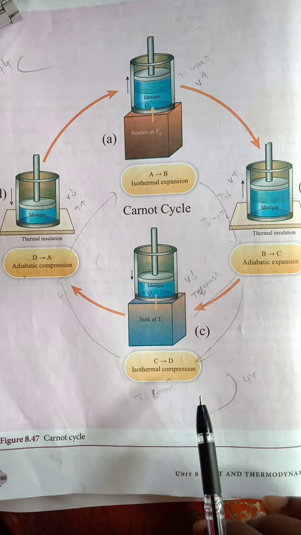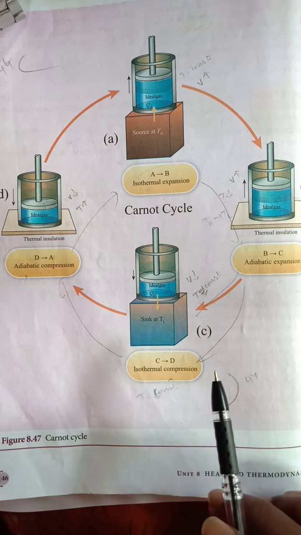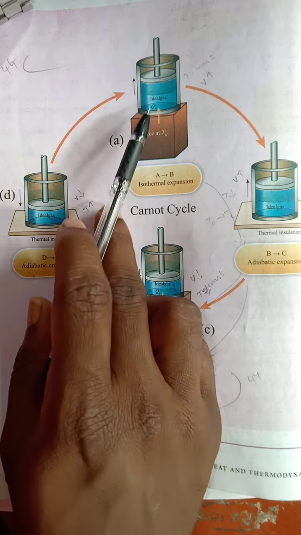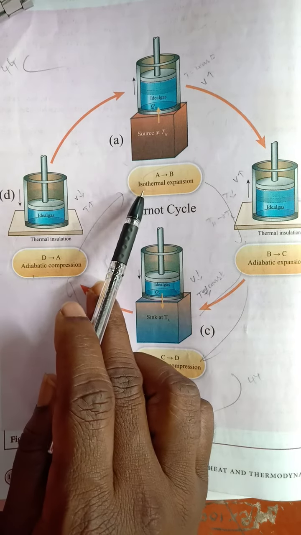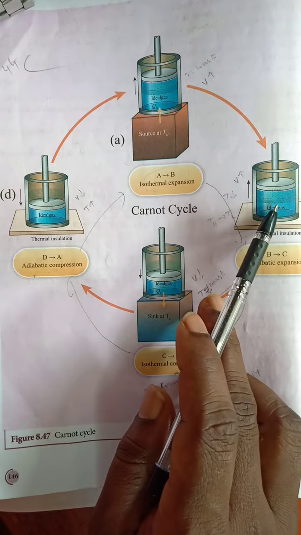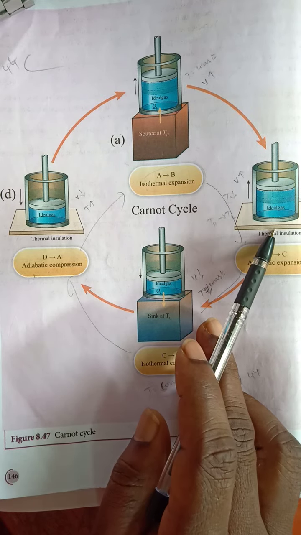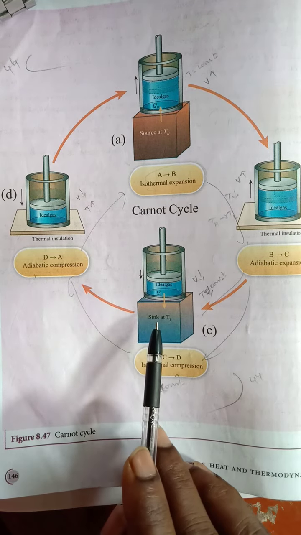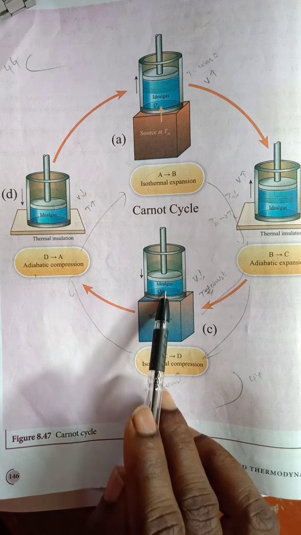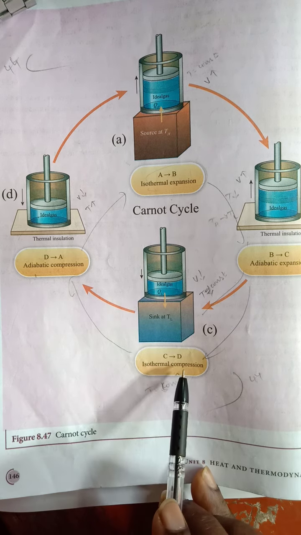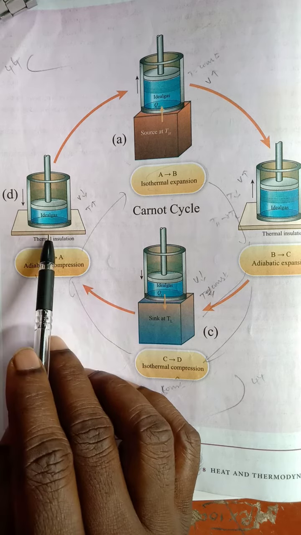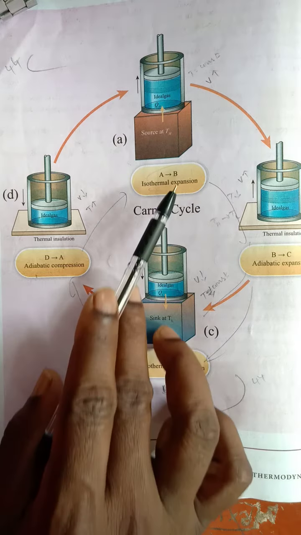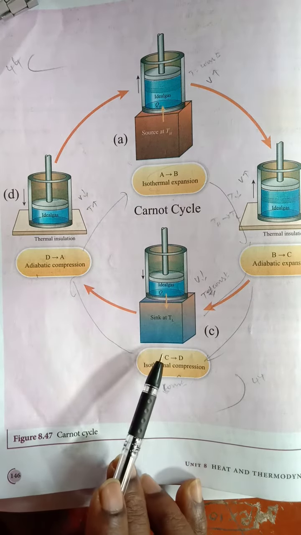See the diagram. It shows the Carnot cycle, and we can understand it easily. First, gas placed on the source. Heat is transferred from the source to the gas. It's called isothermal expansion. Then gas placed on the stand. There is no heat flowing between these two. It's called adiabatic expansion. Third, gas is placed on the sink. Heat flows from the gas to the sink, so it's an isothermal process. Finally, again place the gas on the stand. Heat does not flow between these two, so it's called adiabatic compression. So expansion for the first two, compression for the last two.